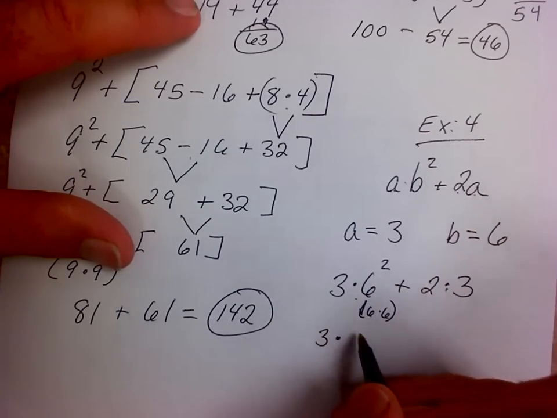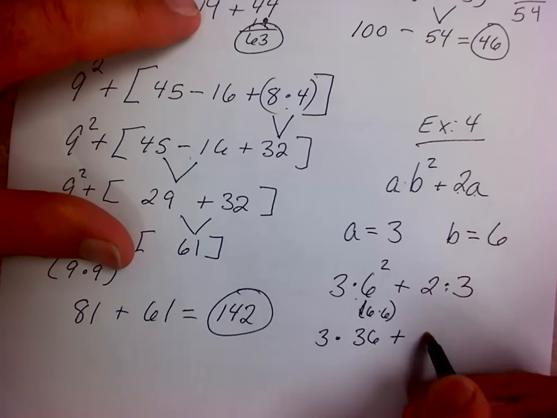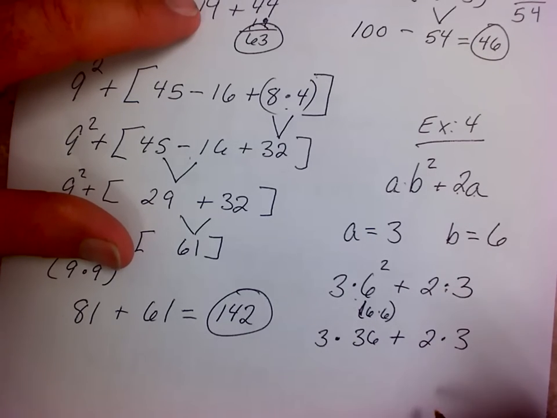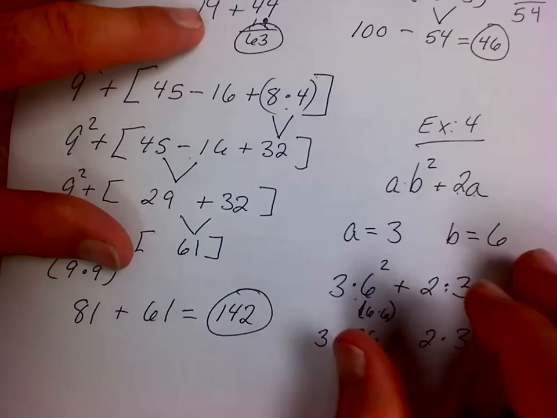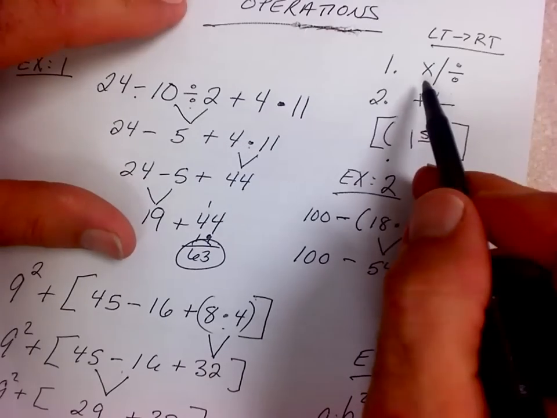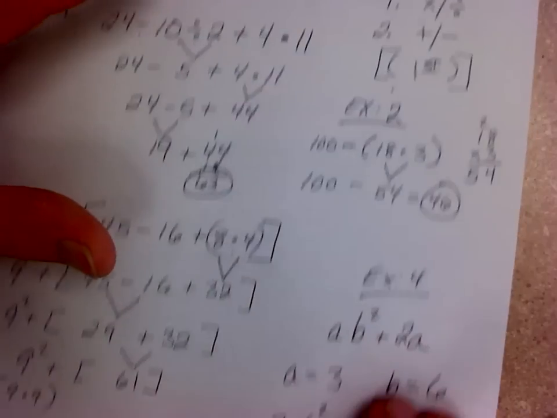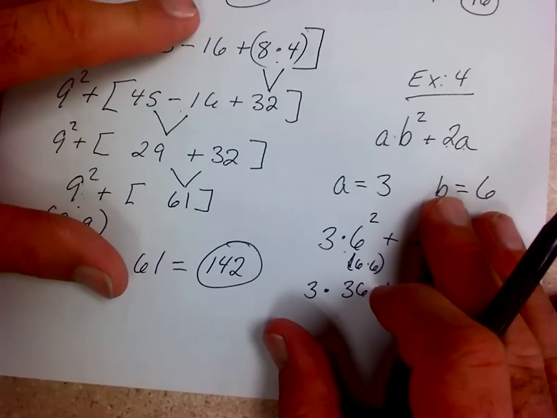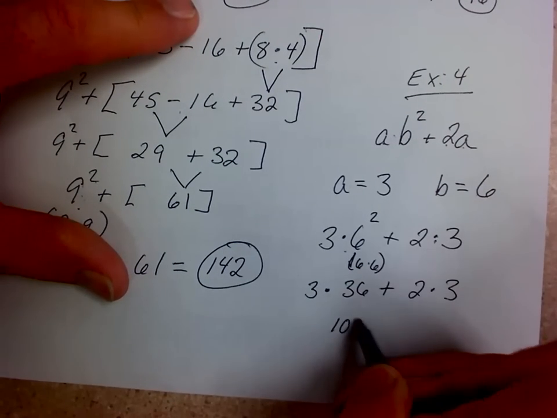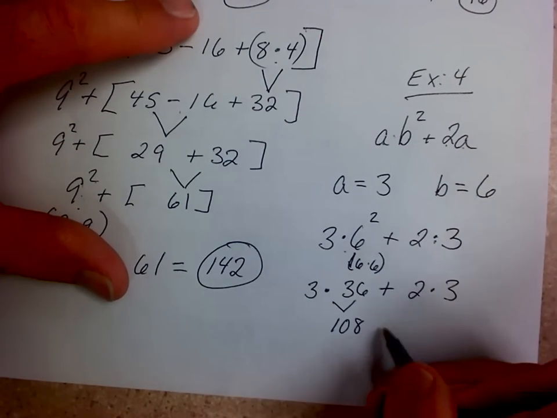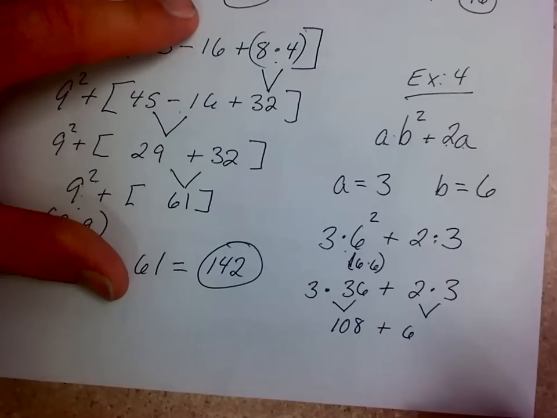So 3 times 36 plus 2 times 3. Again, we've got to fall back and take care of our multiplication signs first. So that would be 108 plus 6.